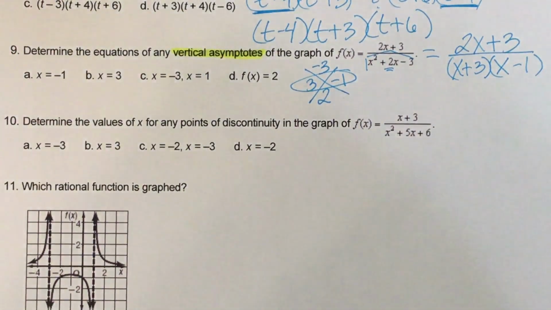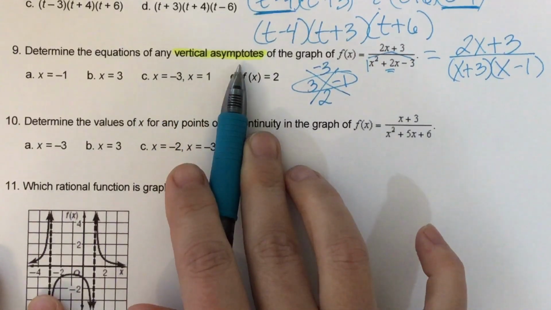I'm working on this Unit 8 review, and I was in the middle of number 9 when my iPad said no more storage. So I'm going to pick it back up where I was. I am trying to find vertical asymptotes.